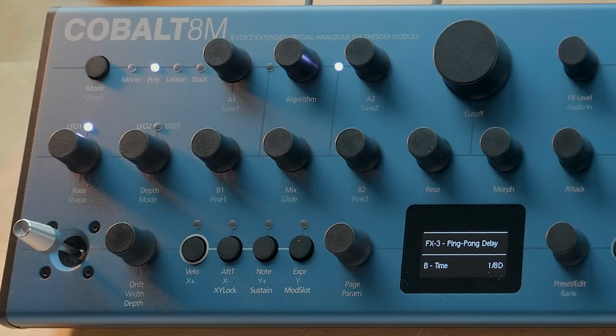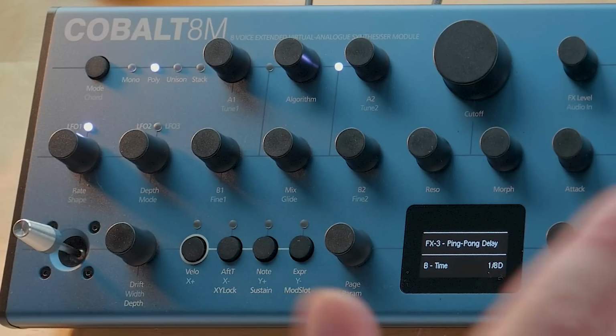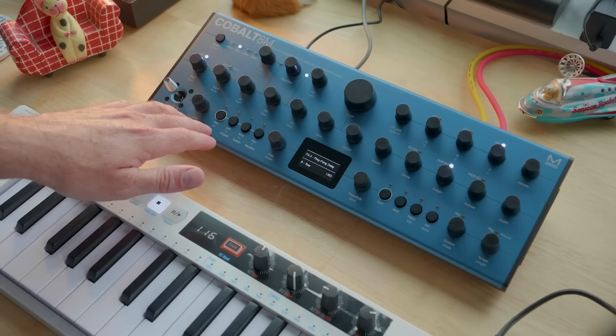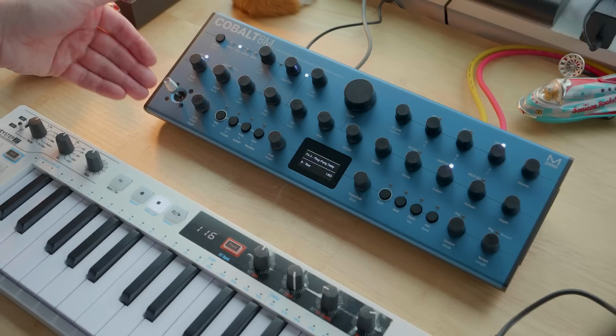A really common use for that is filter. So you assign the cutoff frequency to your filter, and the higher you play, it goes up bright, and the lower you play, it goes down, or vice versa if you do negative modulation. And then we have the X and Y axis, which you might assume correctly goes to our joystick here.